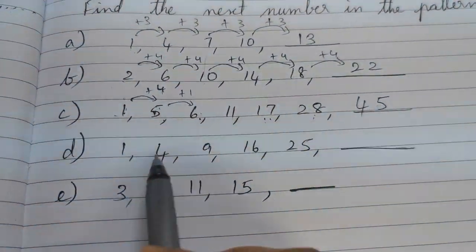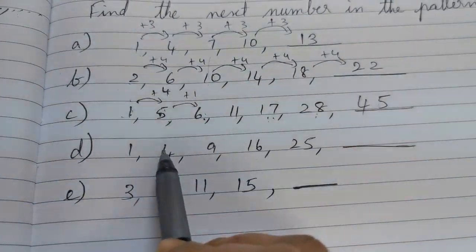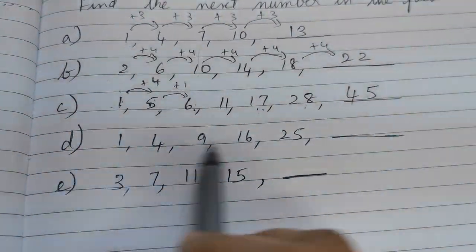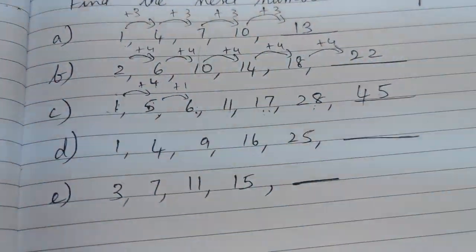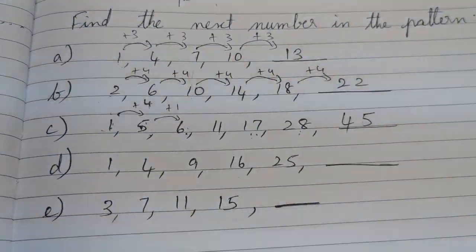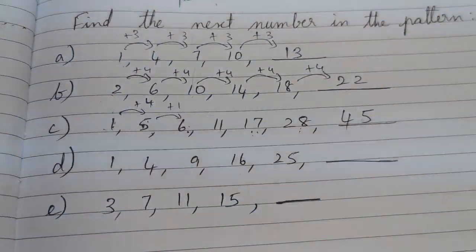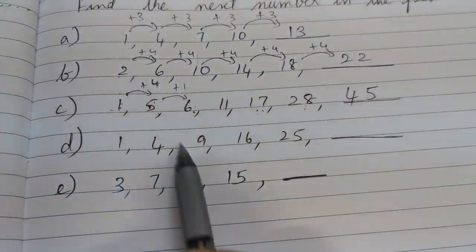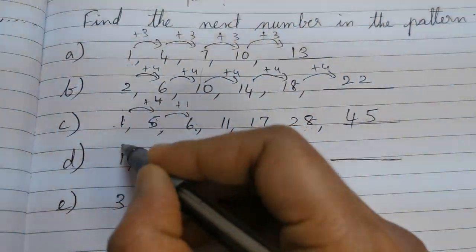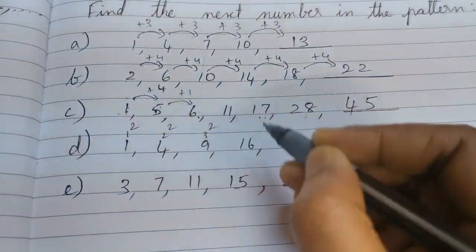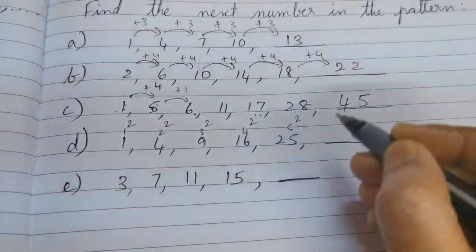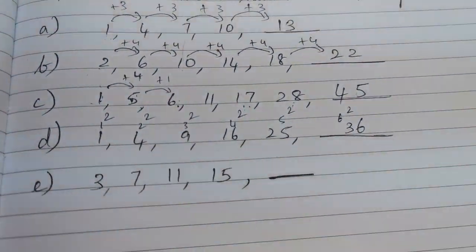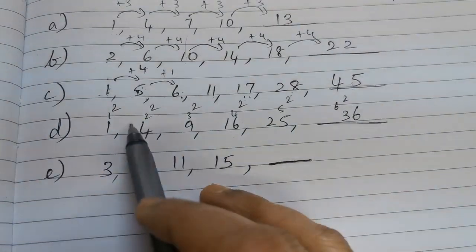Now look here. 1, 4, 9, 16, 25. 1 and 4, the difference is 3. 1 plus 3 is 4, 4 plus 5 is 9, 9 plus 7 is 16. So we don't find any uniform difference. So we have to think about other ways to find out what condition this particular pattern follows. If we see here, 1 is a square number, 4 is a square number, 9 is a square number. So 1 is 1 square, 4 is 2 square, 3 square, 4 square, 5 square. So the next number will be 6 square, which is 36. Again, this is not a linear pattern.